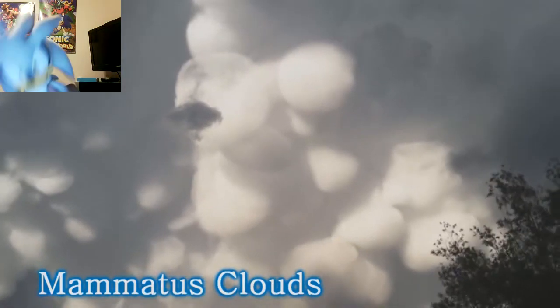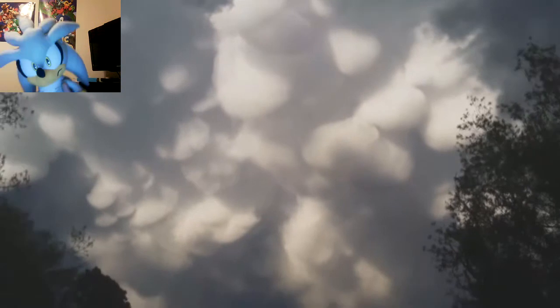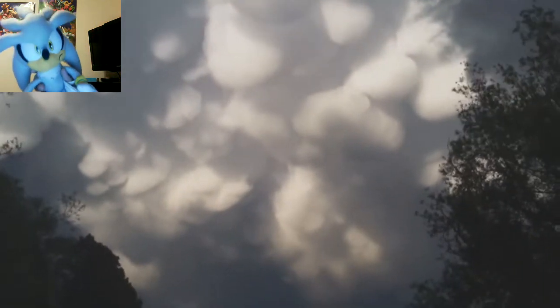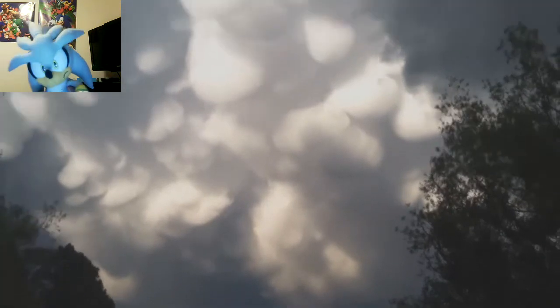Mammatus clouds. These odd-shaped clouds are often associated with a storm front, especially one involving a thunderstorm. It's not completely understood how they form. True to their ominous appearance, mammatus clouds are often harbingers of a coming storm or other extreme weather system.